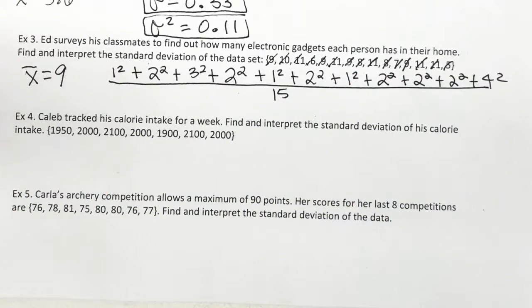Alright, go ahead and find that on your own. One person can raise their hand and tell me what you get. Not when you take the square root, just this part, okay? I'll call on somebody in just a second. And round to the nearest hundredth when you tell me the answer.